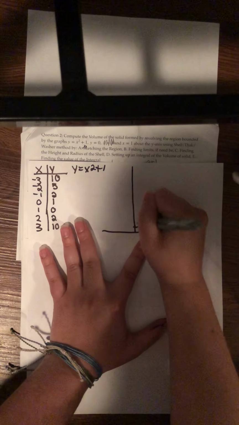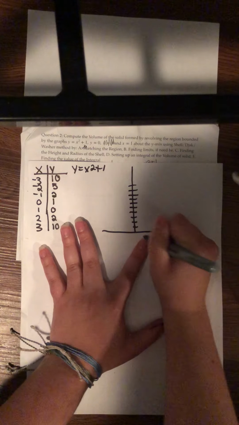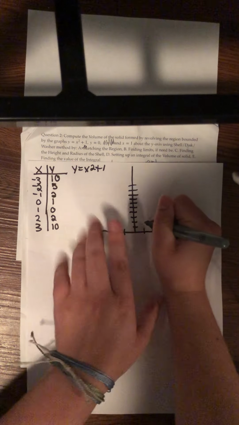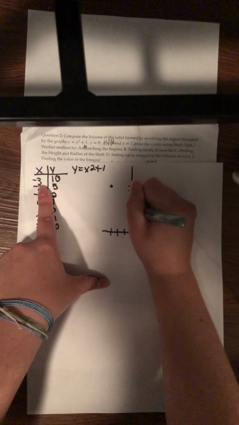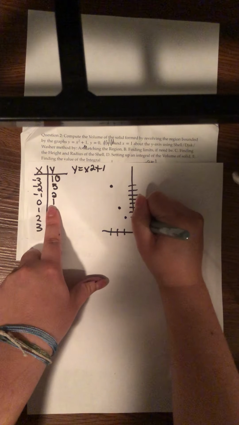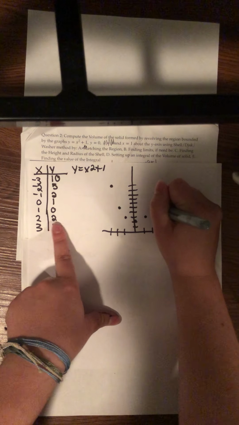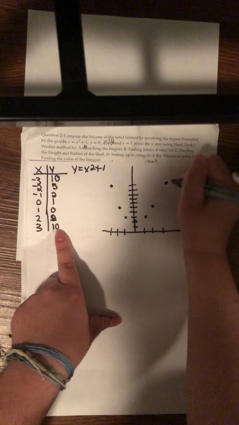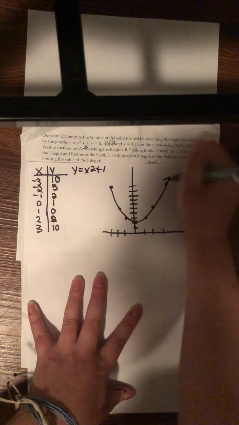So 1, 2, 3, 4, 5, 6, 7, 8, 9, 10. 1, 2, 3. 1, 2, 3. All right, so our points: -3, 10. -2, 5. -1, 2. 0, 1. And it's reflected. 1, 2. No, 2, 5. Sorry, I read it wrong. And 3, 10. And these are our points. So this is our line right here, a parabola.